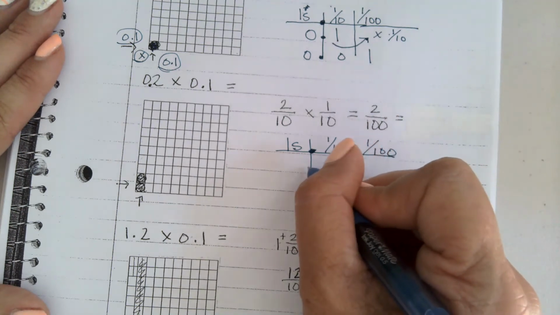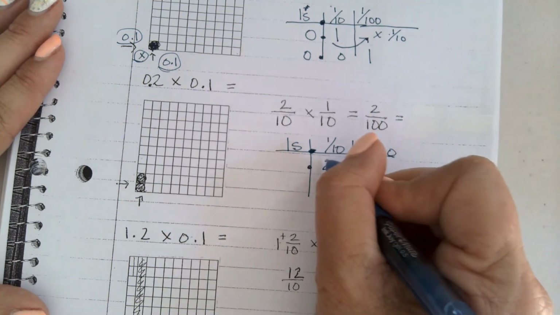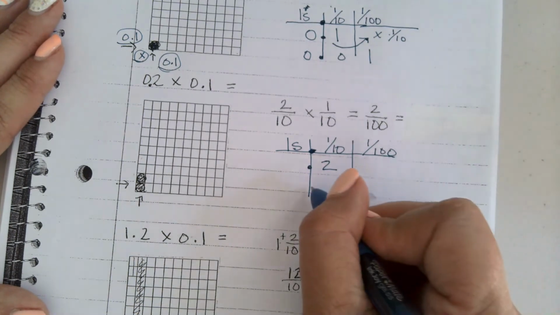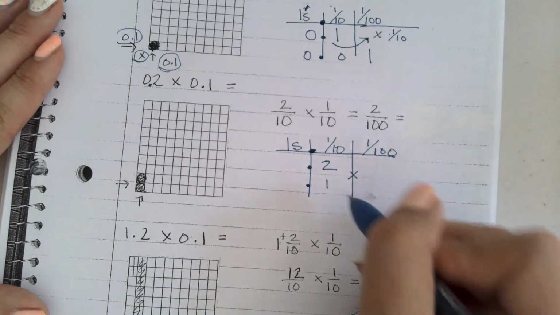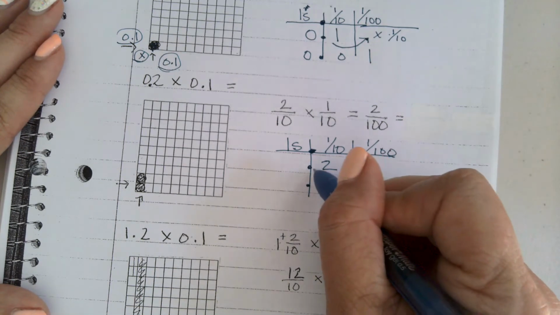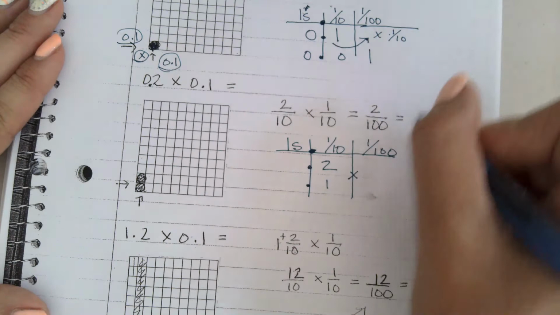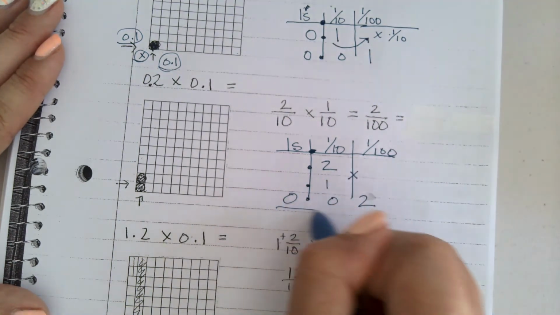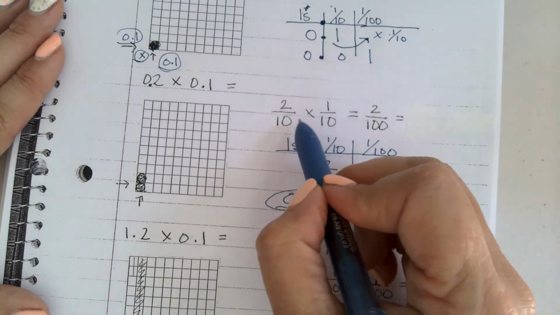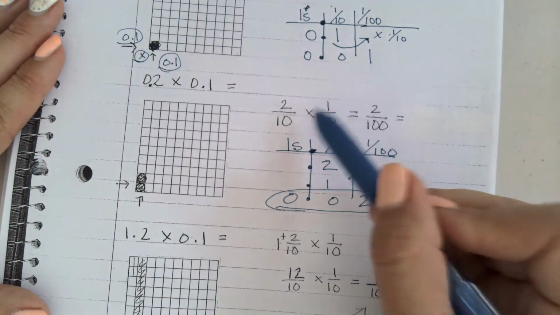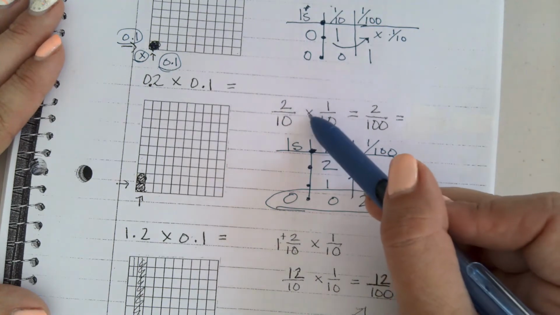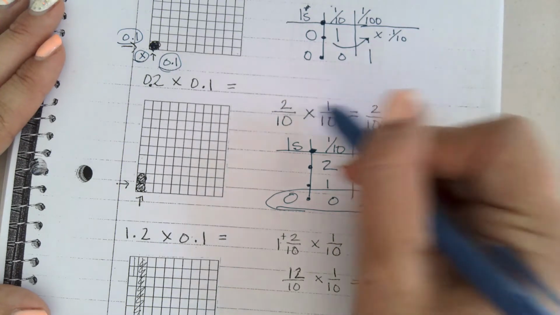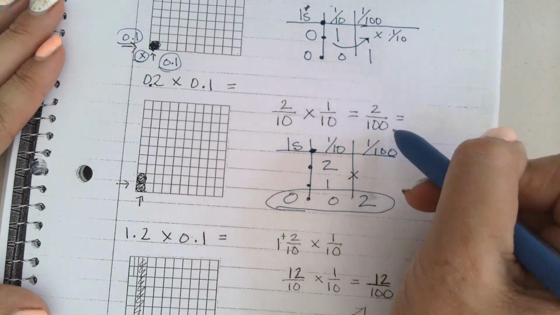So we have 2/10, and now we're going to multiply that 2/10 by 1/10. So because I'm shifting, it's going to become 0.02, 2 hundredths. So if you look at it here on a place value chart, or if you look at it here, 2/10 times 1/10, 2 times 1 is 2. 10 times 10 is 100.